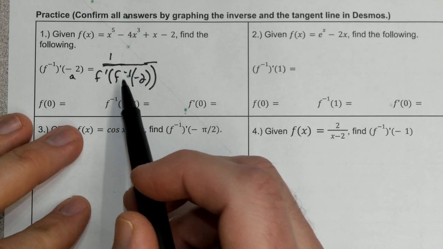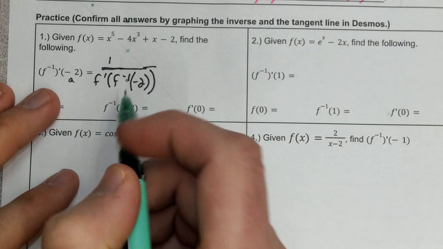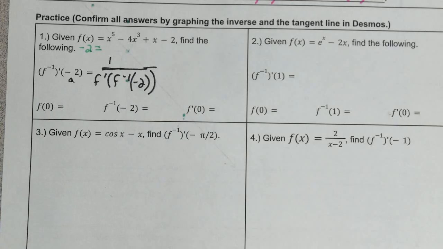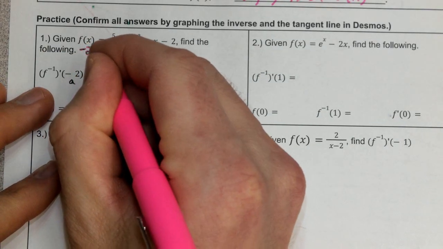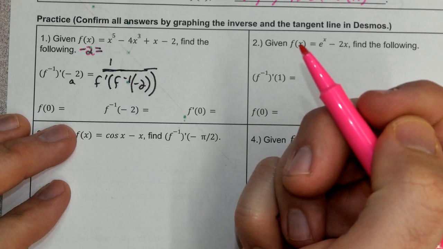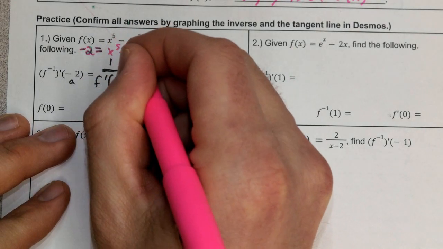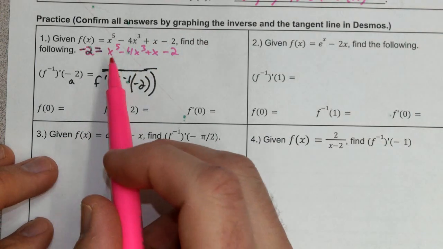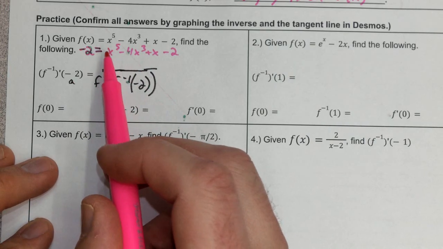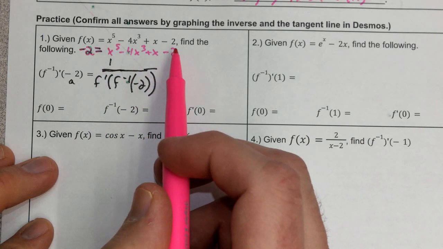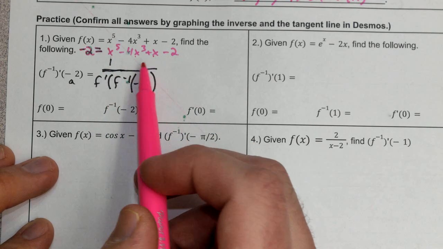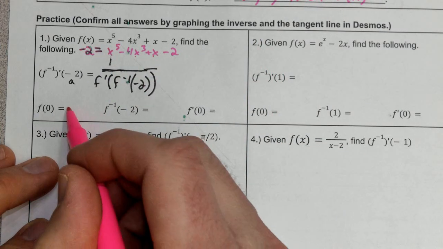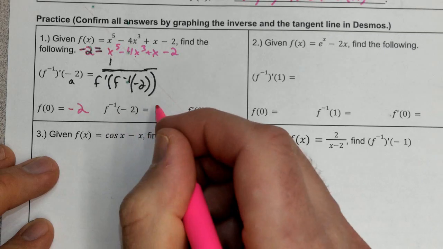So the equivalent question would be to say, you want to know what f inverse of negative 2 is? Solve this equation. Negative 2 equals the function x to the 5th minus 4x cubed plus x minus 2. Now, this one's kind of tricky to solve, especially if you can't use your calculator, but you can maybe notice that this is negative 2 over here on the right. If you plugged in 0 for x here, then you would get negative 2. So the solution here is 0. So f of 0 happens to be negative 2, which means that f inverse of negative 2 is 0.